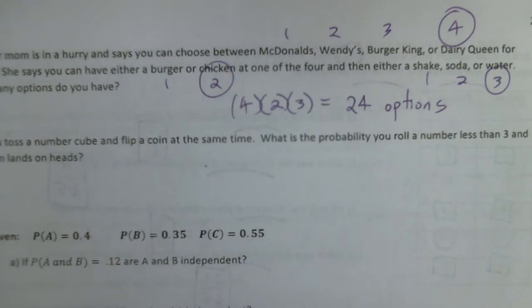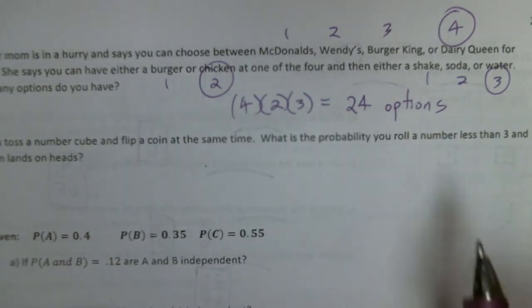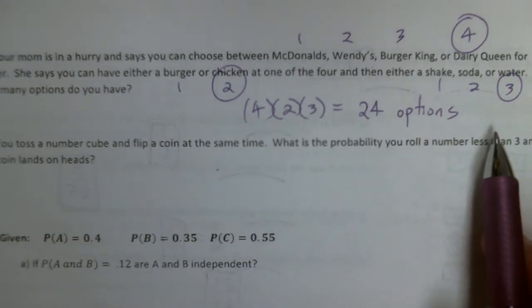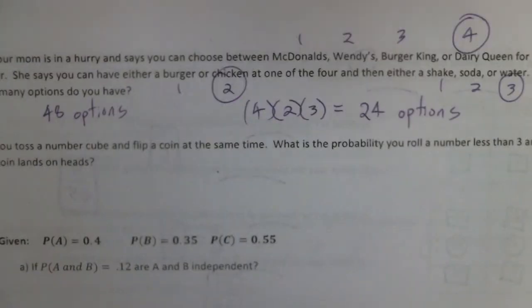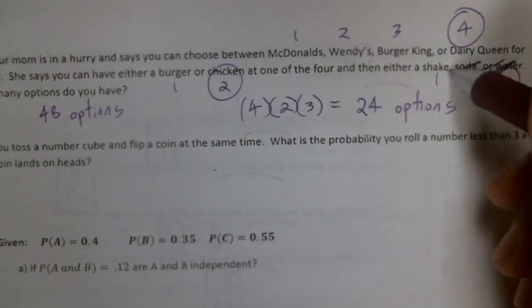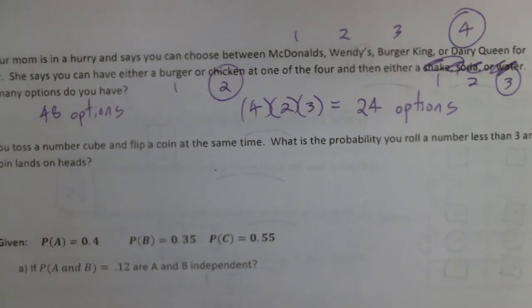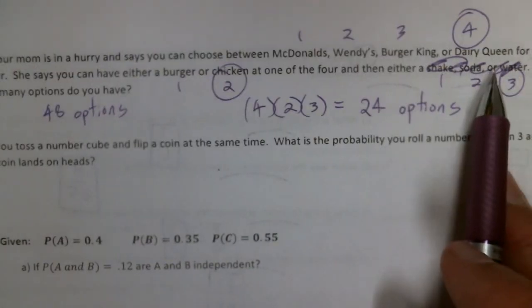Okay, all right. Hint, hint, guys. What if we had this same problem and they told us that we had, say, 48 options, and let's say that they didn't tell us how many different drinks we have? How would I figure out how many different drinks I have?